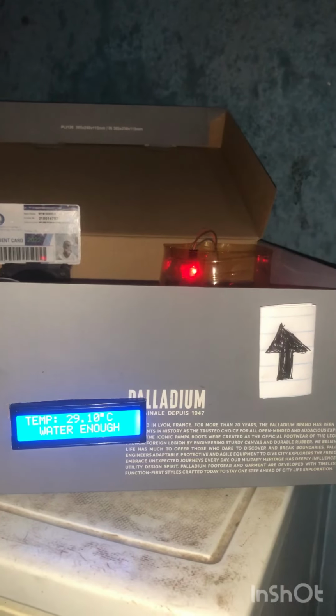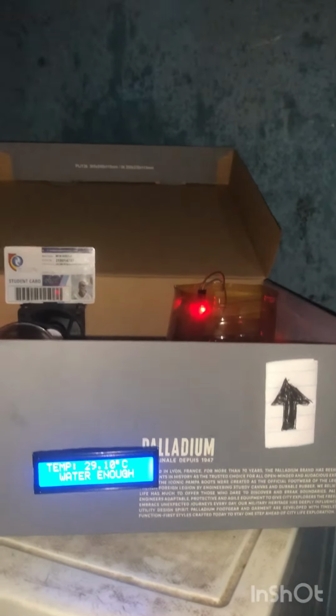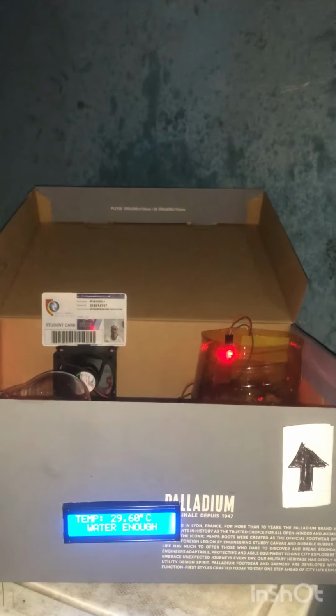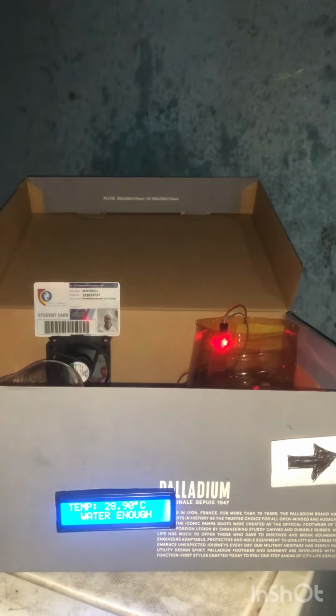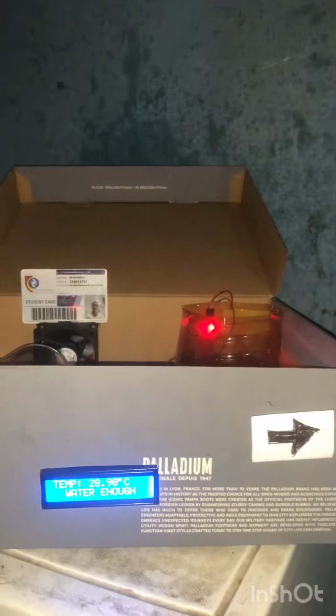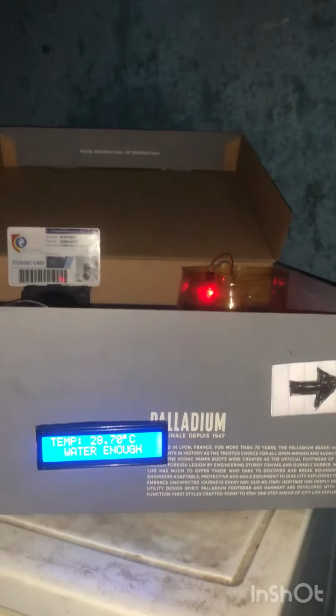So we're at 29.2, 29.1 degrees Celsius. As soon as we reach 29, we are at 28.9 degrees Celsius, and it is set to be our normal condition.